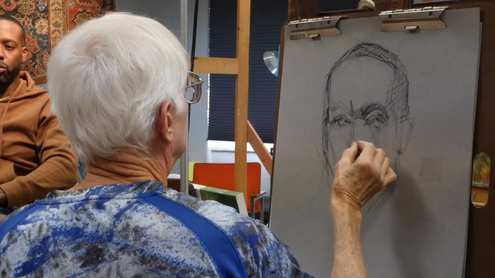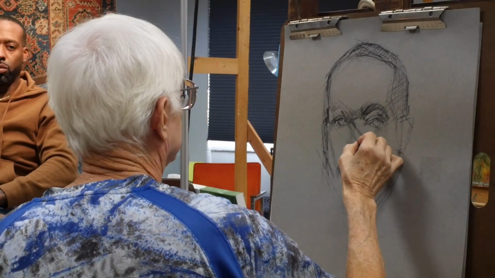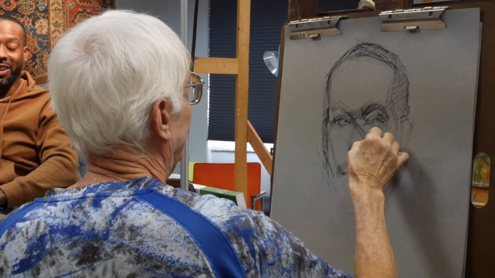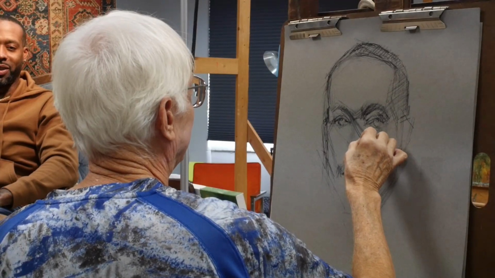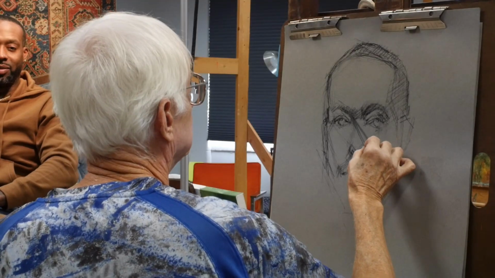You have to know, for instance, just modeling a basic ball is absolutely important. There's a highlight, a halftone, a core shadow, a reflected light, and a cast shadow. That's 5 different values that go across a rounded form.